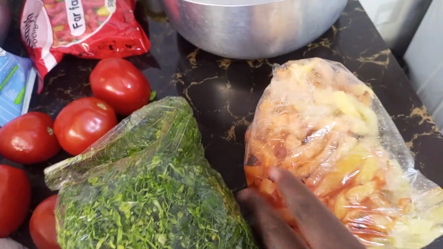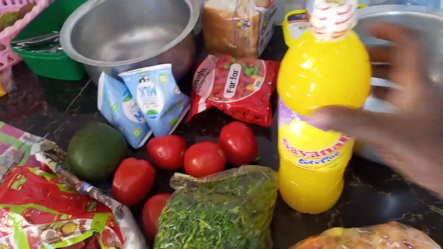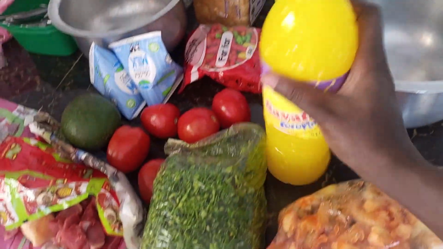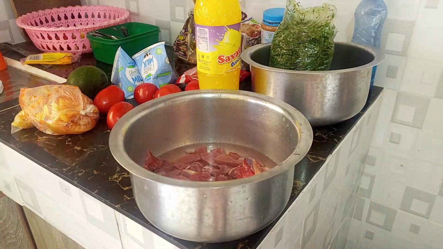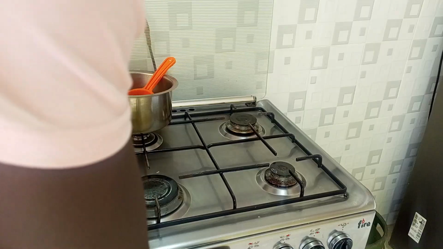This chipo muitu, this is what I want to eat right now. This is my lunch. I just want to have it with some juice. Yeah. Swiss beat.